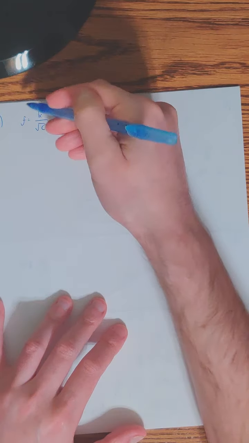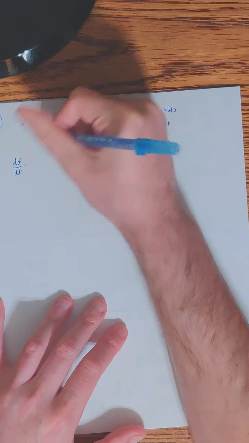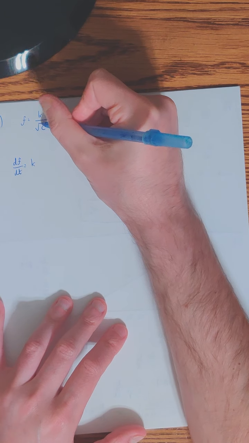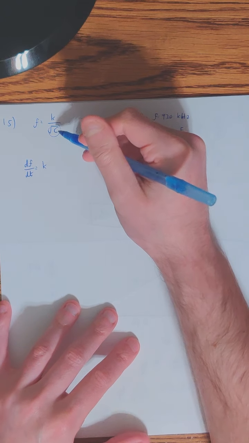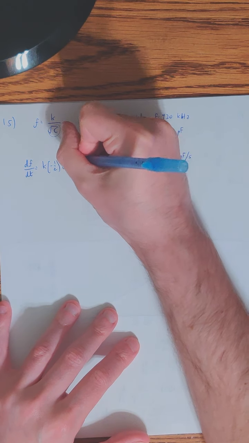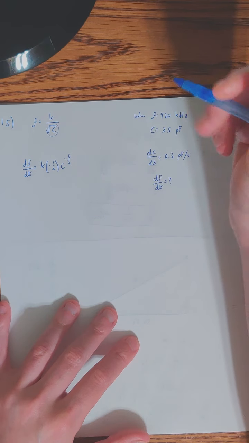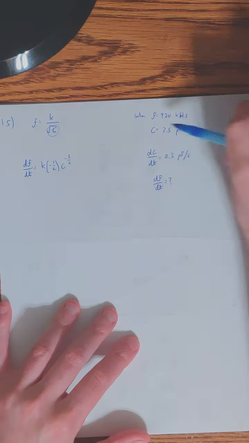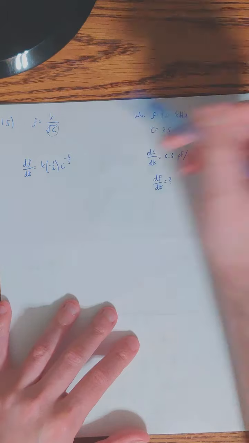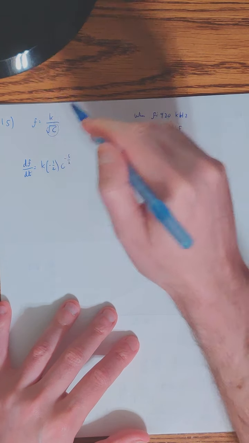And so I can differentiate both sides with respect to time. This is df dt. K is a constant. This is the same thing here as c to the negative 1/2. So this would be negative 1/2 c to the negative 3/2. And now the problem is I have c at my instant, but I don't have k. But again, we can use the given quantities to solve for k.